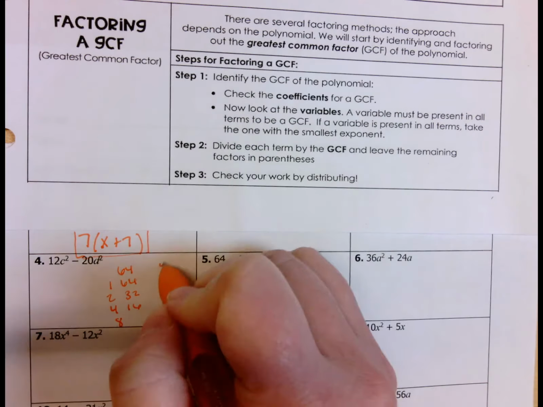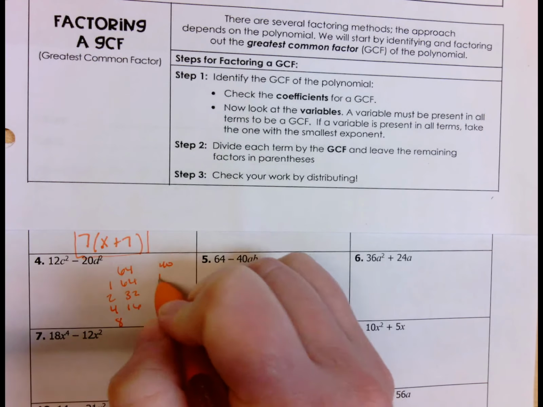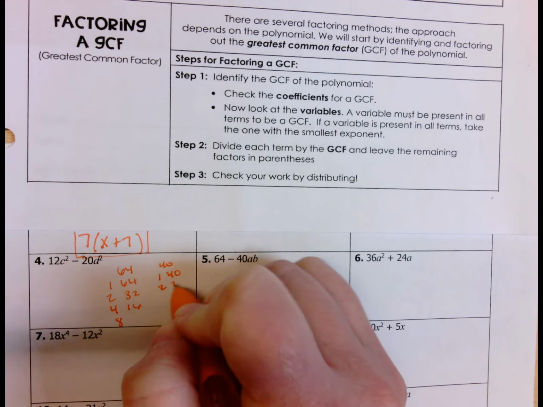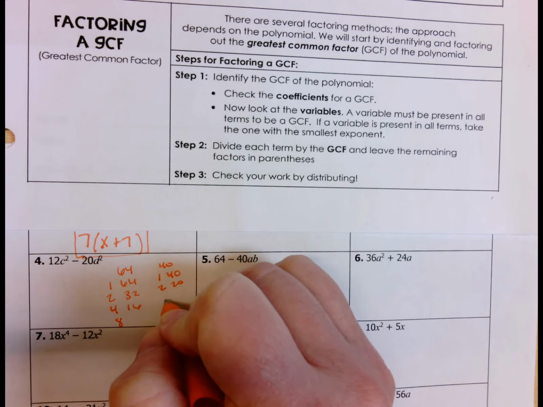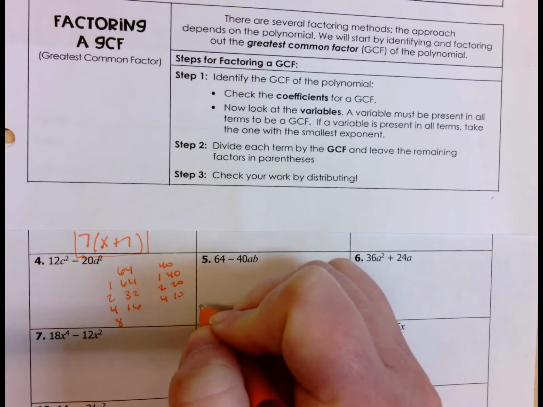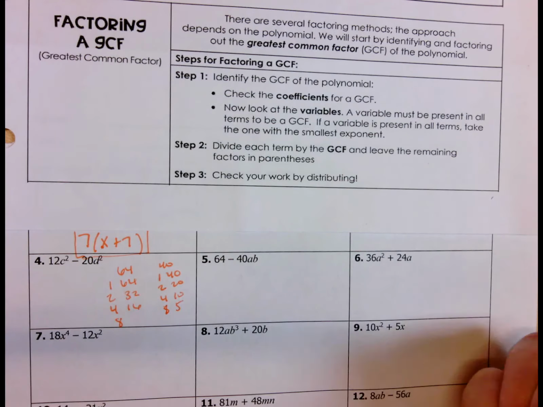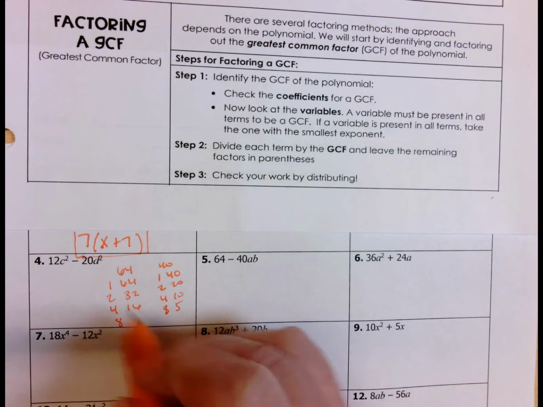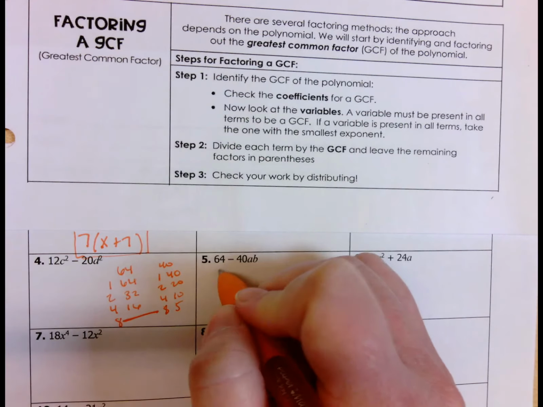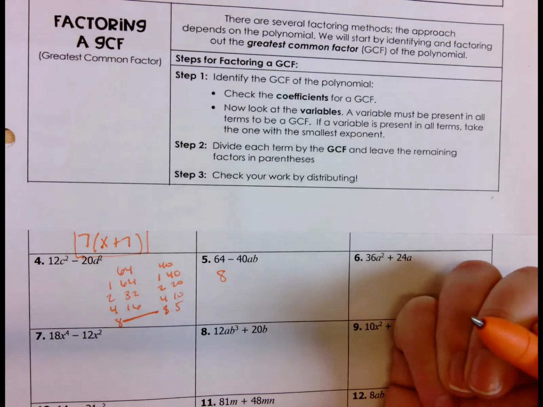And with 40, we've got 1 and 40, 2 and 20, 4 and 10, 8 and 5. I think that's it. The greatest that match here is 8. So 8 is going to be the number that I'm going to use as the greatest common factor.